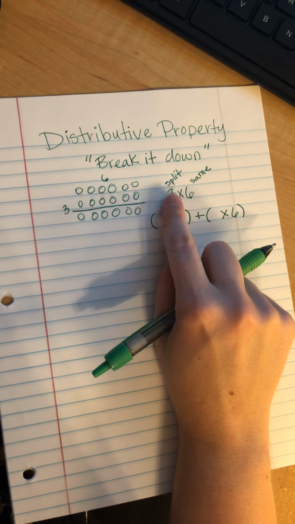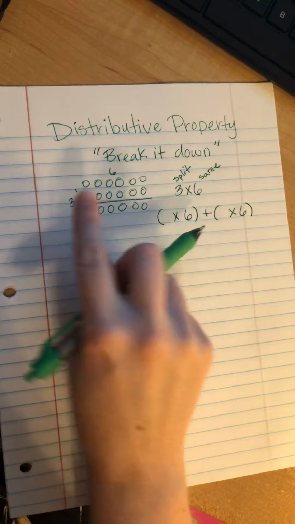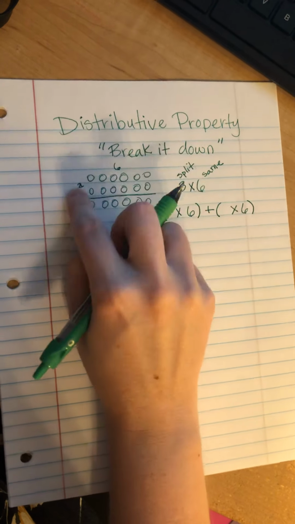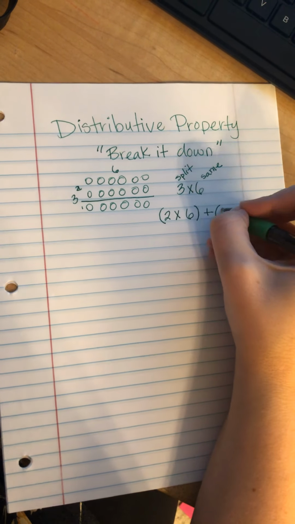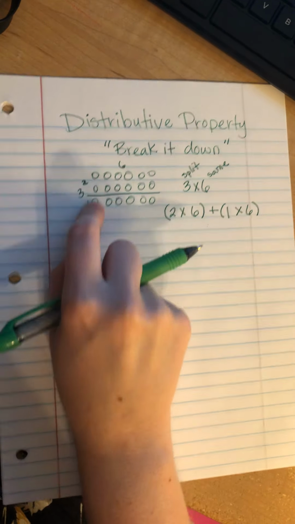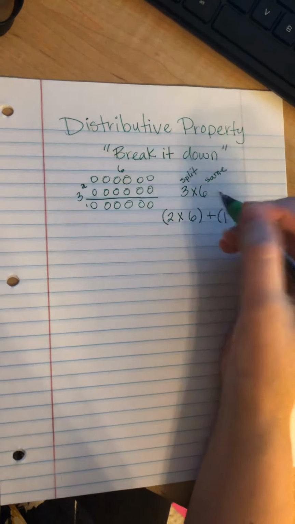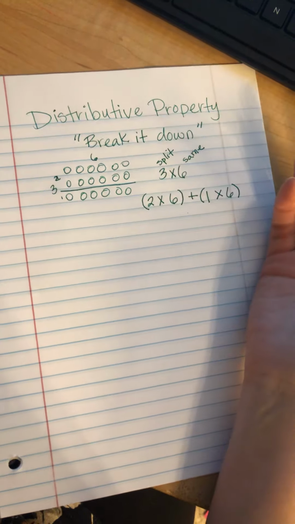Okay? But we're going to take this 3 and we're going to chop them up. Well, we chopped them into 2 times 6 and 1 times 6. So we're going to take that 2 and the 1 because 2 plus 1 equals 3. That's the 3 right here. We just took it and we separated it. Now we know our 2's and we know our 1's. We don't have to know our 3's or 6's.